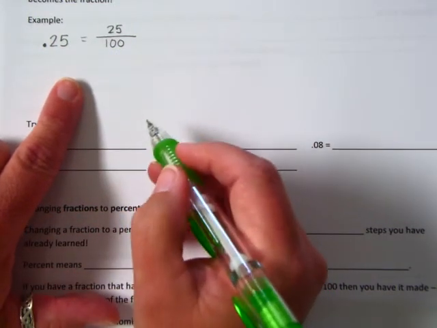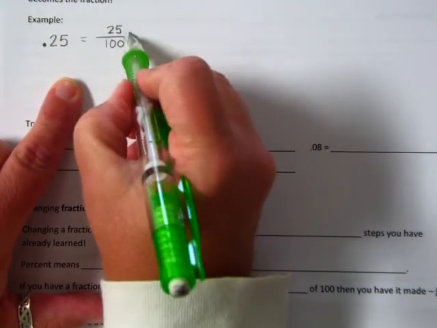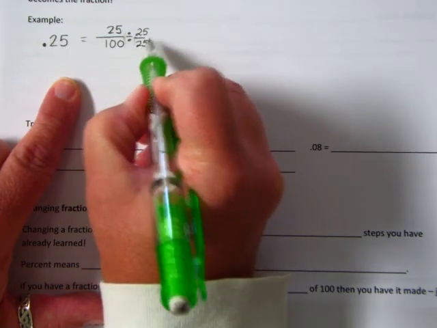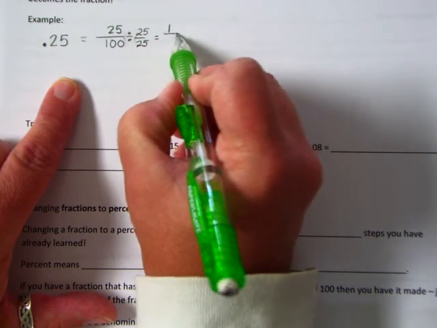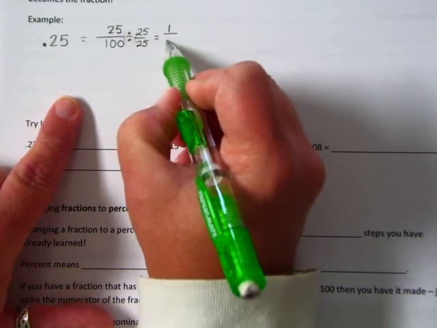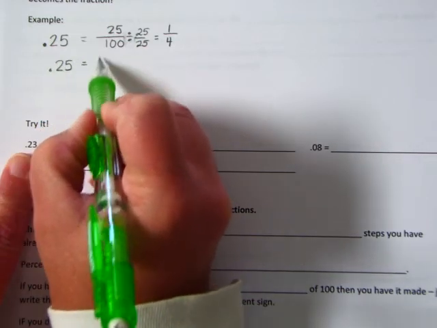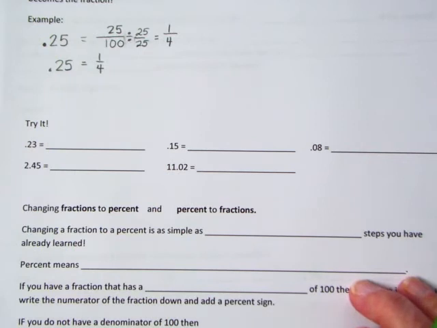So there's 25 over 100. And then, of course, our final step is to simplify. 25 and 100 both divide by, you guessed it, 25. Go big or go home, right? How many 25s are in 25? 1. How many 25s are in 100? 4. So decimal 0.25 is equivalent to 1/4 as a fraction.